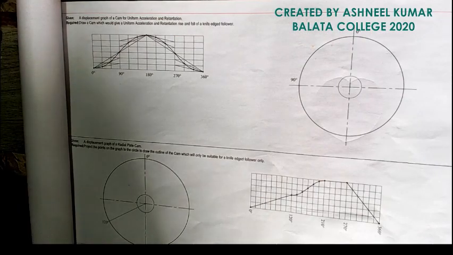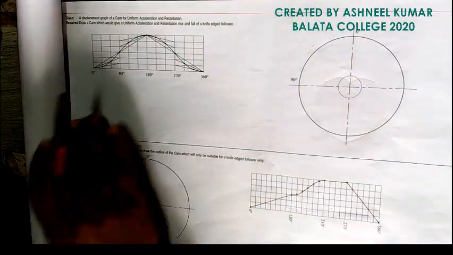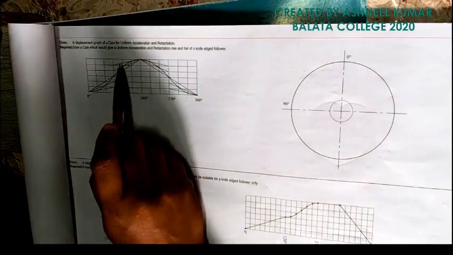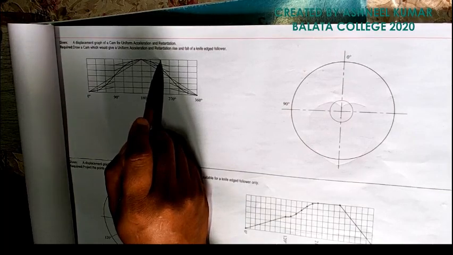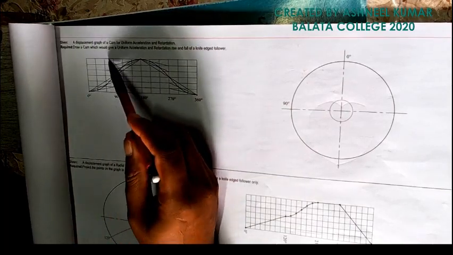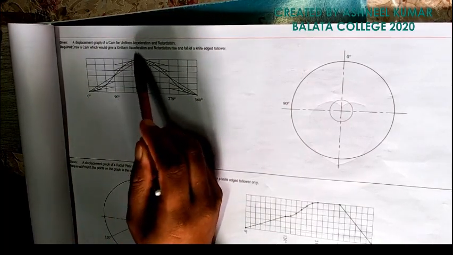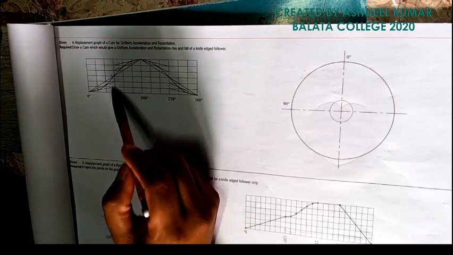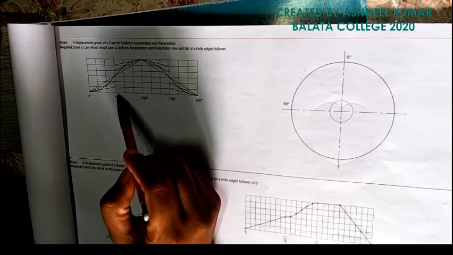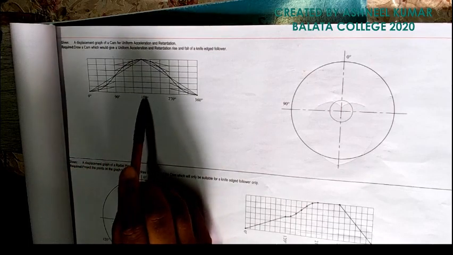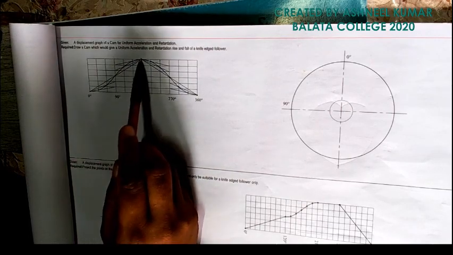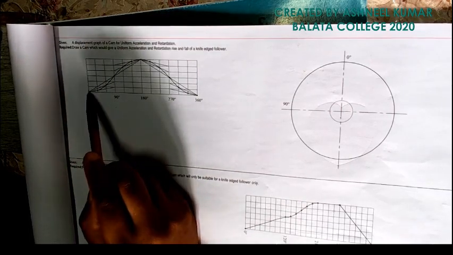For exercise 3, this is the third worksheet on CAMS. This one is uniform acceleration and retardation. When you see the words uniform acceleration and retardation, this is how the curve is drawn. From 0 to 180 is uniform acceleration and retardation of full lift.